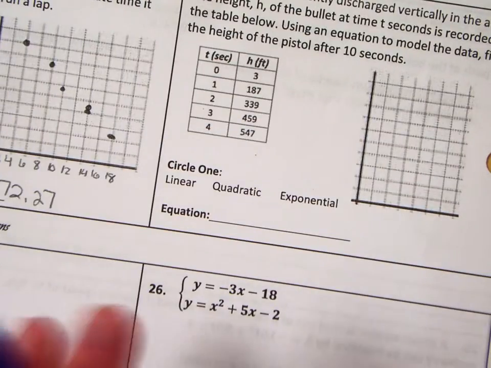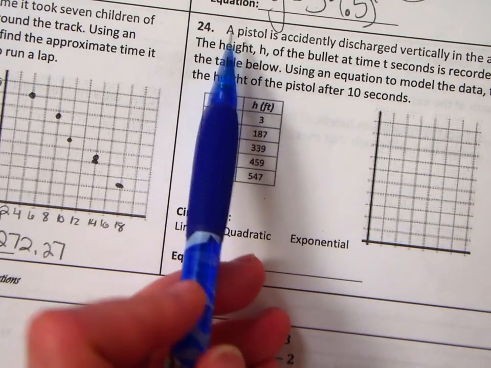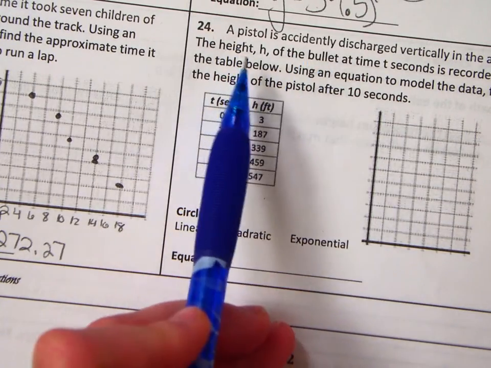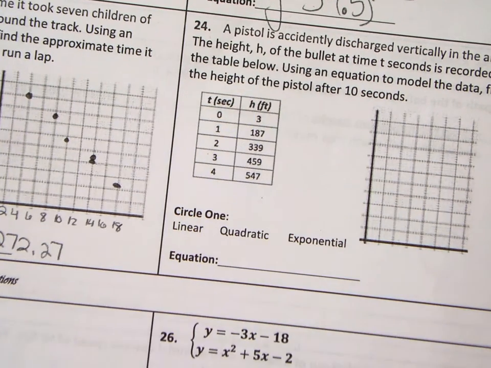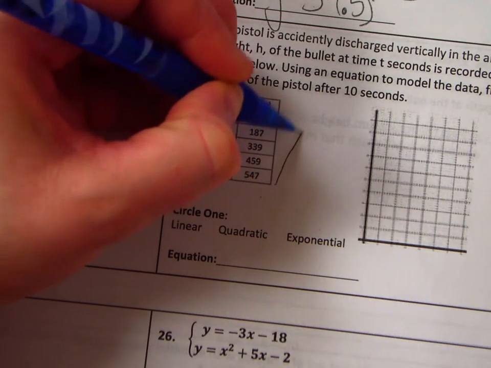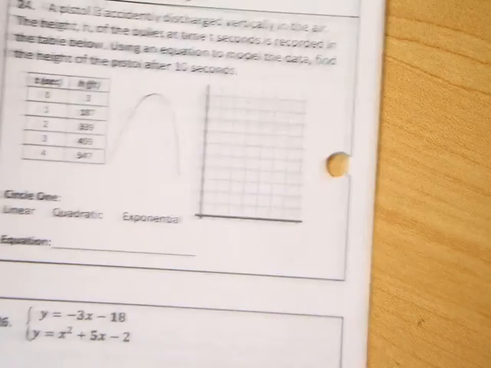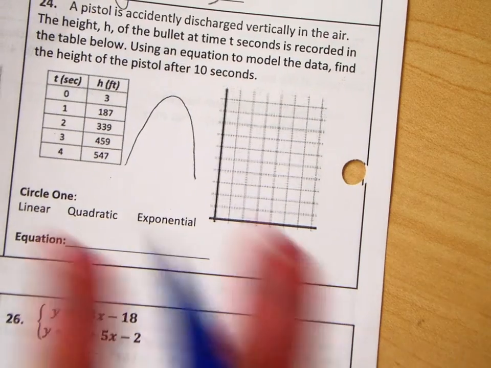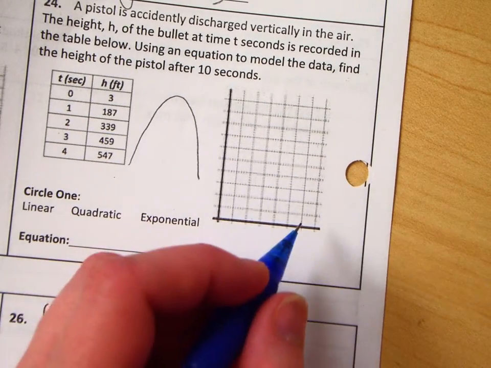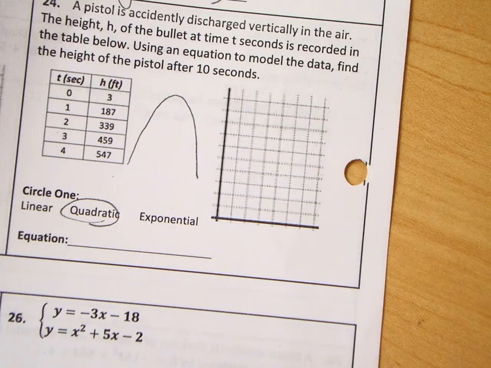Okay. And number 24, we talked about in class, it's a pistol shooting a bullet. Now, I told the students no matter what, anytime anything's going in the air, it's going to come up and it's going to come back down. It doesn't matter what you throw in the air. It might not go as high as other things might, but they always go up and it will come back down. That's an automatic quadratic.